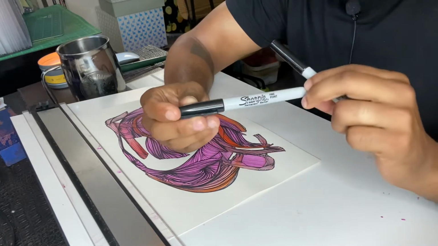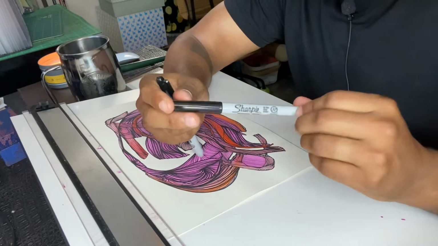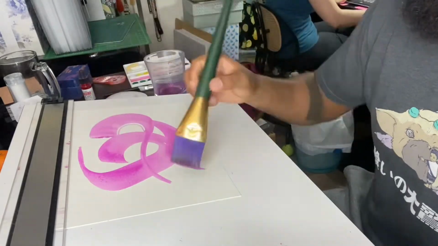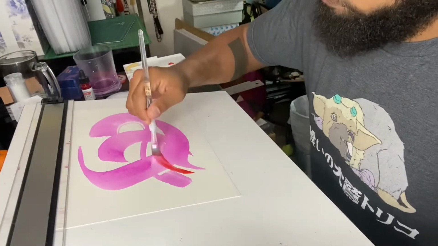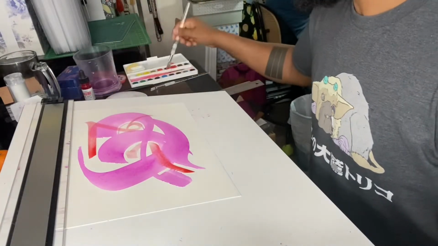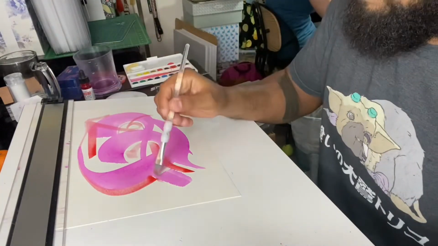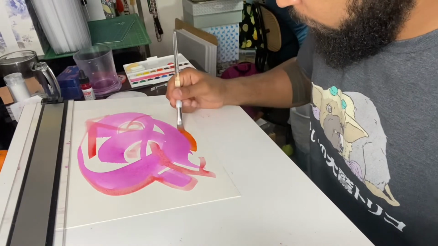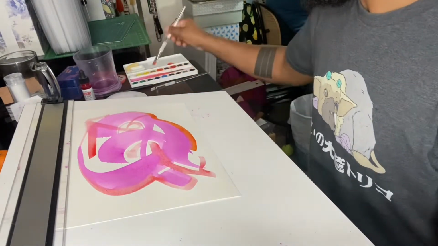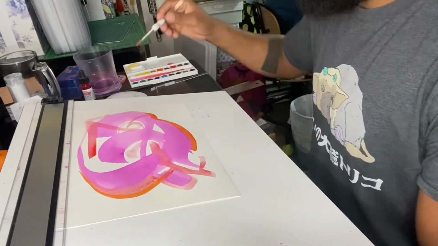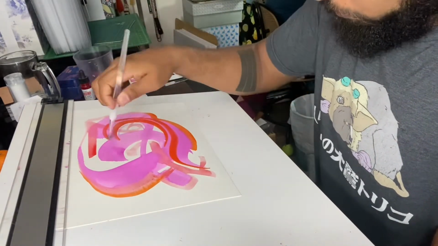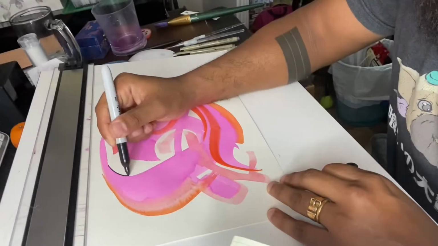Grab a fine point Sharpie and an ultra fine point Sharpie. By this point in the video, you're probably seeing me work fairly quickly. It's kind of time lapse or sped up. At the beginning I'm just focusing on taking a handful of colors. I picked three basic warm colors, like magenta, orange, and red, and I just swirled them about. I didn't think too much about what I'm creating.